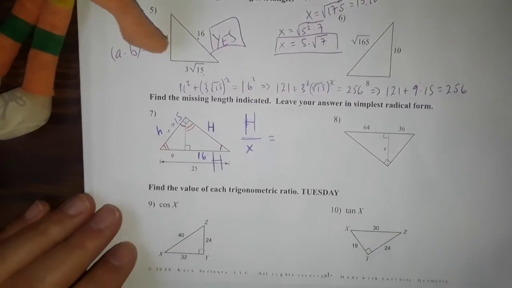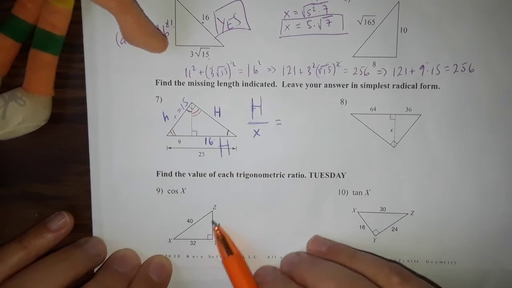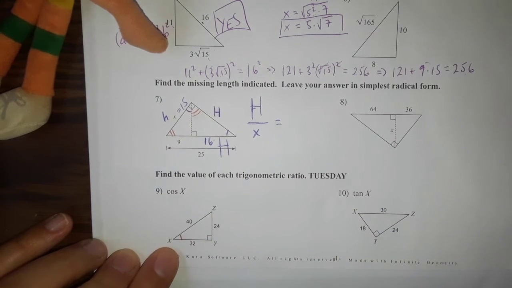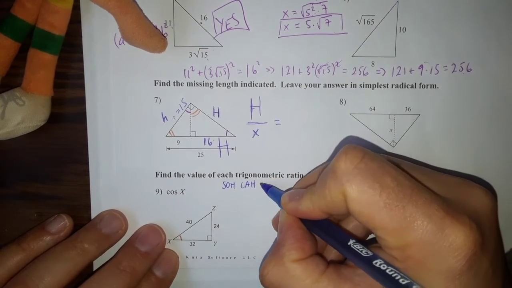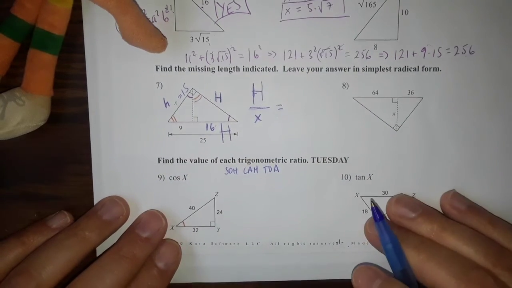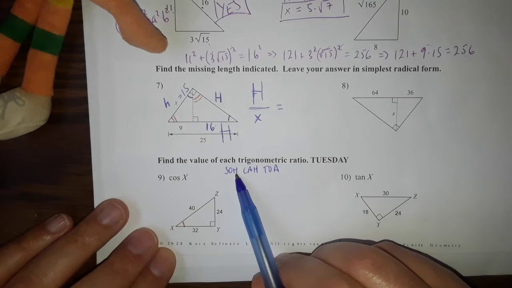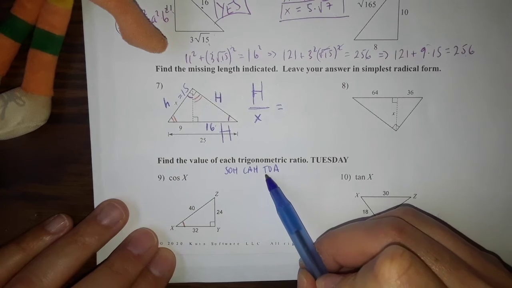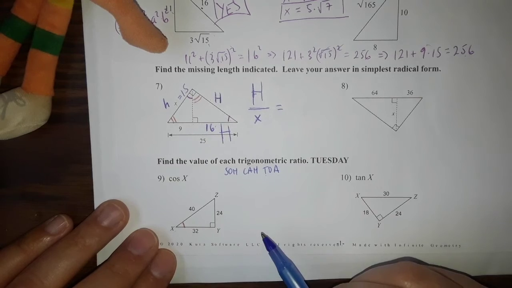Here we have the problem. Now they're asking you cosine of x. Which one is x here? First you spot the angle. Angle x is this one. And if you remember SOHCAHTOA, you know that sine is opposite over hypotenuse, cosine is adjacent over hypotenuse, and tangent is opposite over adjacent. So this helps you remember the formulas.